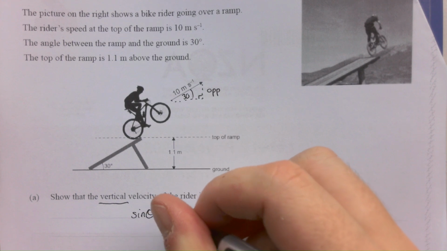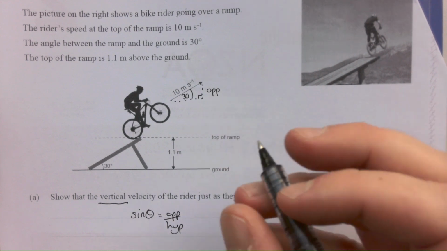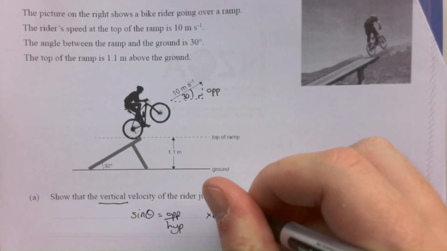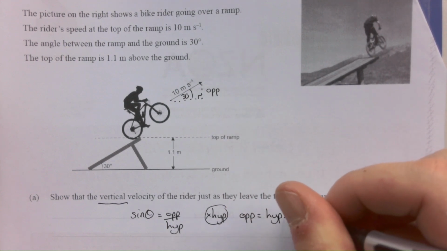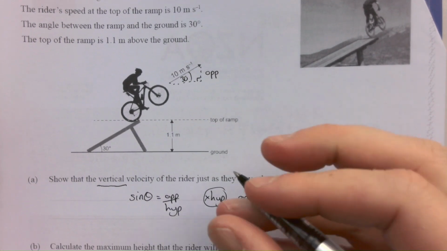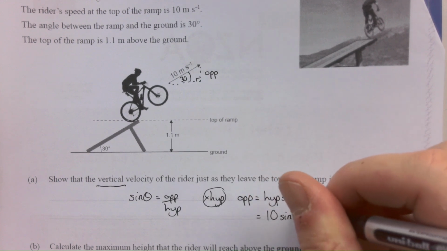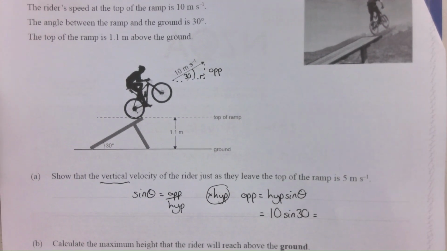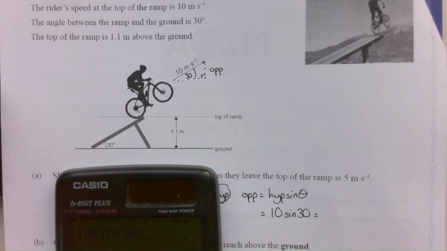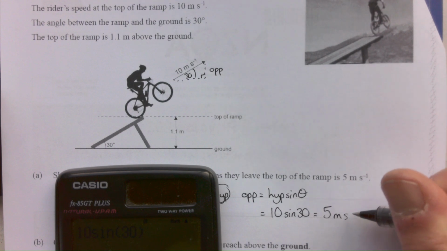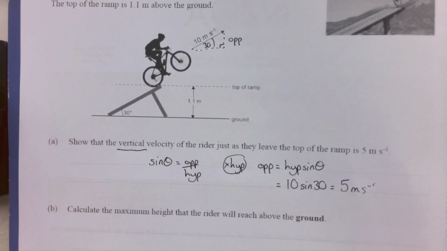Sine theta is equal to opposite over hypotenuse. Now we're interested in working out what the opposite is, so I'm going to multiply both sides by the hypotenuse to get an equation for the opposite, where the opposite is equal to hypotenuse multiplied by sine theta. And then just put my values in: 10 sine 30, and put that into a calculator, making sure I'm in degrees, not radians, and I should get the answer of 5 meters per second. Because it's a show that question, this is only worth an Achieved mark.